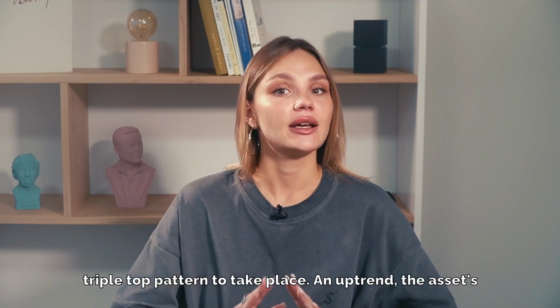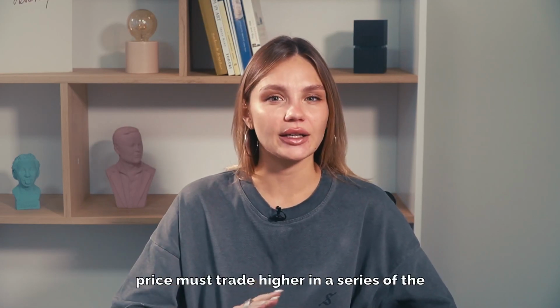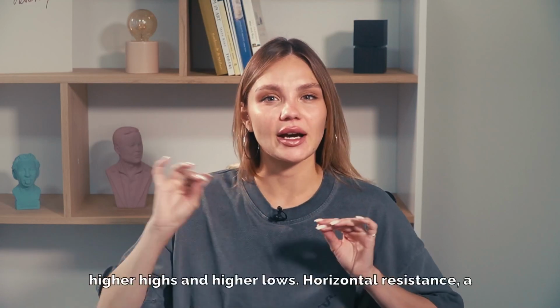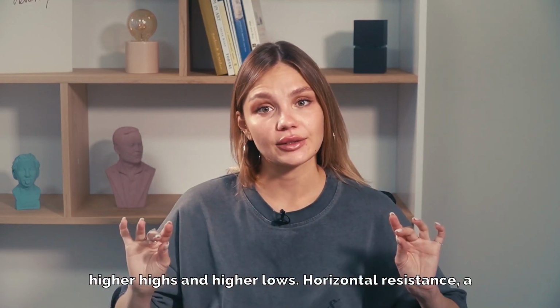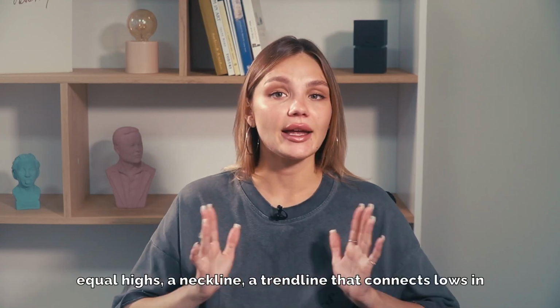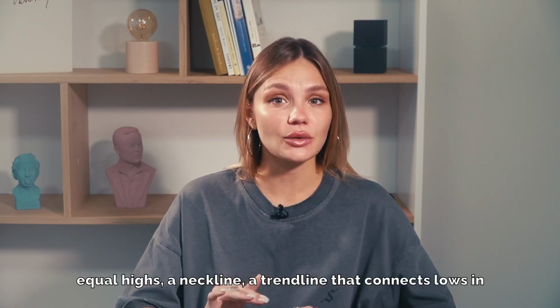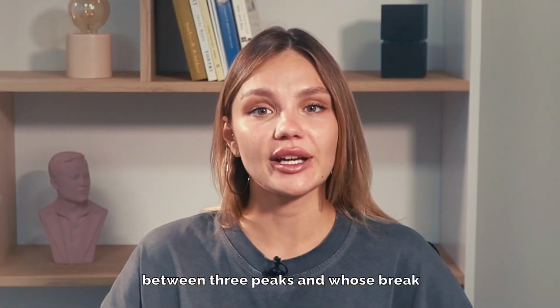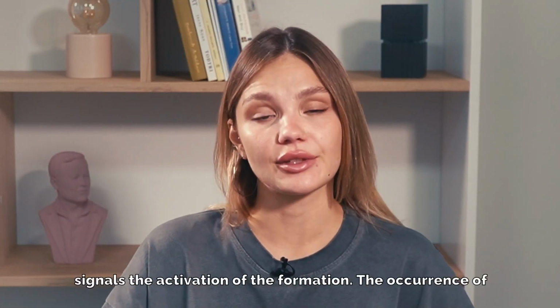An uptrend: the asset's price must trade higher in a series of higher highs and higher lows. Horizontal resistance: a trend line connecting 3 roughly equal highs. A neckline: a trend line that connects lows in between 3 peaks and whose break signals the activation of the formation.